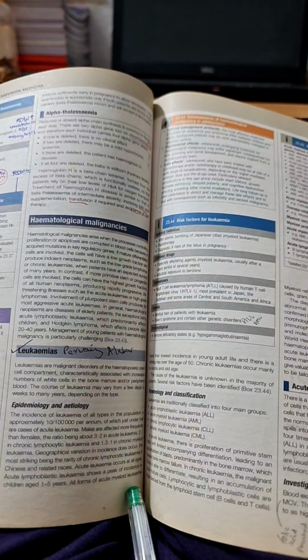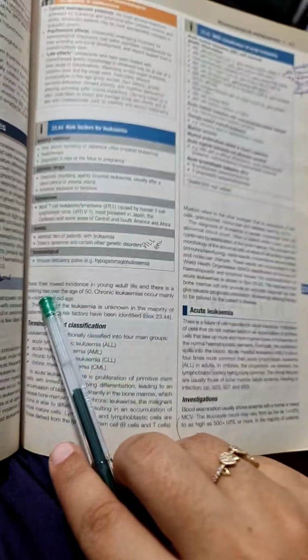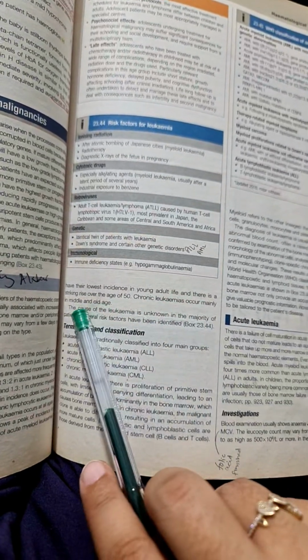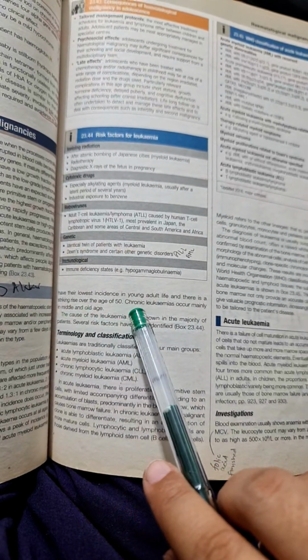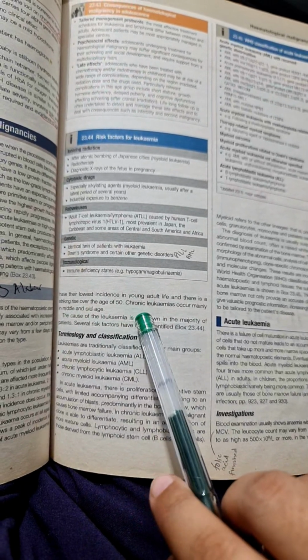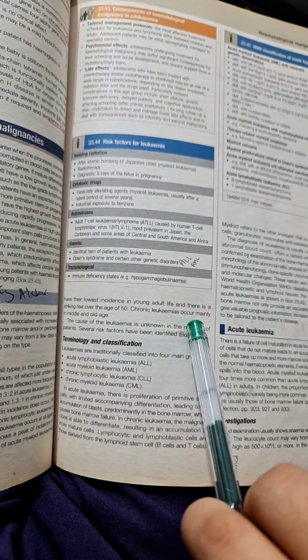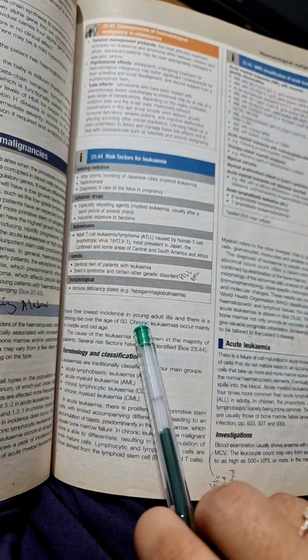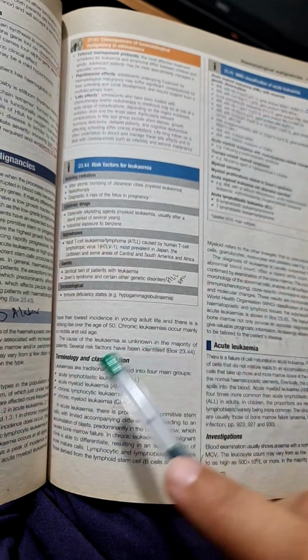All forms of acute myeloid leukemia have the lowest incidence in young adult life, and there is a striking rise over the age of 50. Chronic leukemias occur mainly in middle and old age. We will study this relation with age later too.